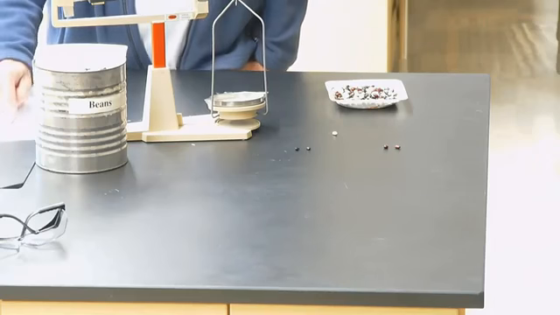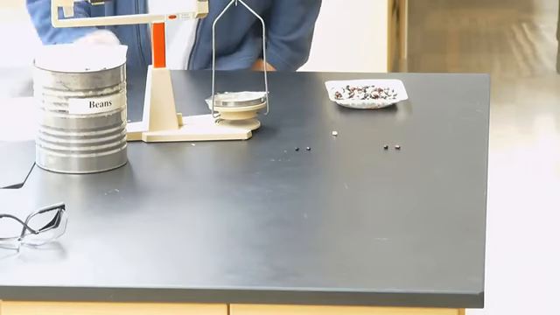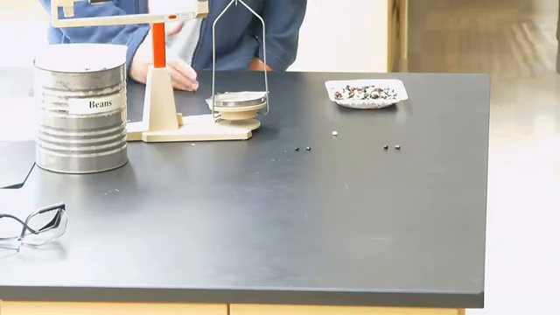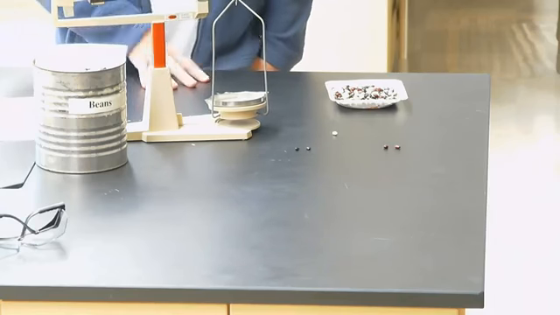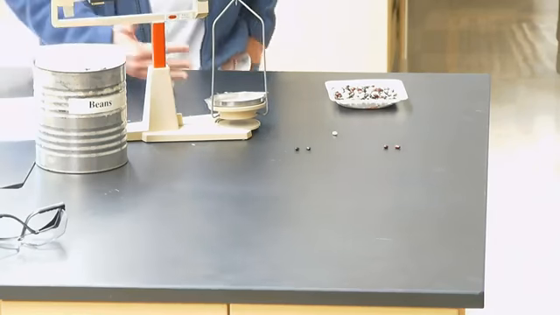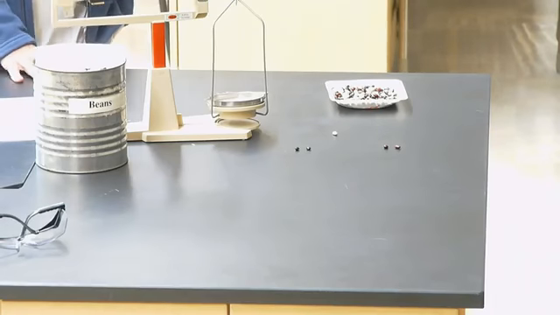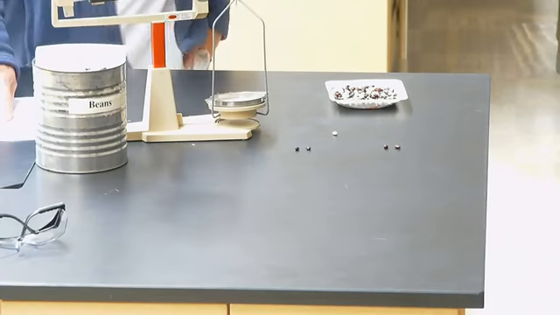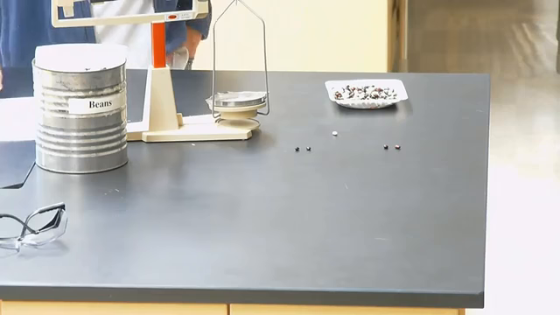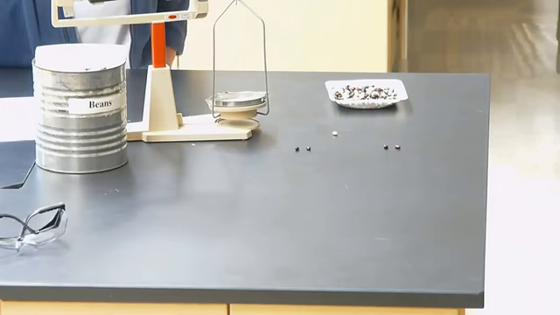Then it says mass of beans. So at that point you would take all of your whites and find the mass of them. Then all your reds separately and all of your blacks separately and find the mass of each one. And then you would find the total. The third column over says the mass of single bean atom.